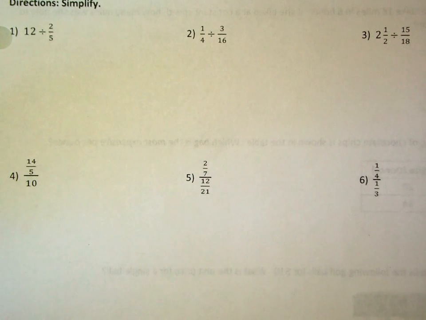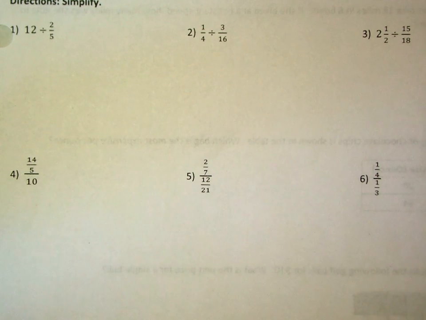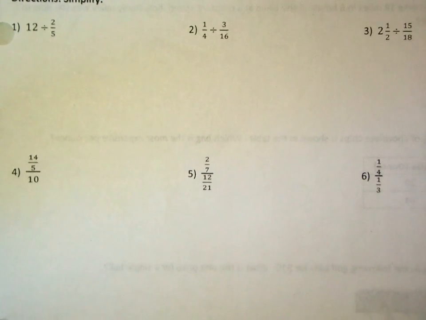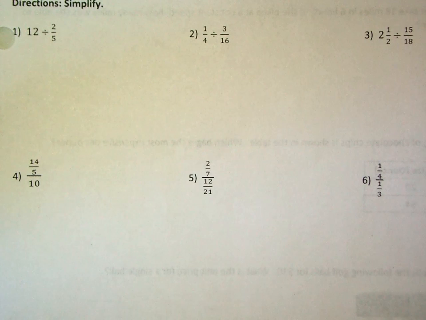This weekend we did a brief review of unit rates and fractions. I'm not going to do too many problems here, but just a few to help you recall what we did on Friday. Looking at problem 2, we have 1/4 divided by 3/16. This is just dividing fractions, so it should be a skill you are pretty strong at.